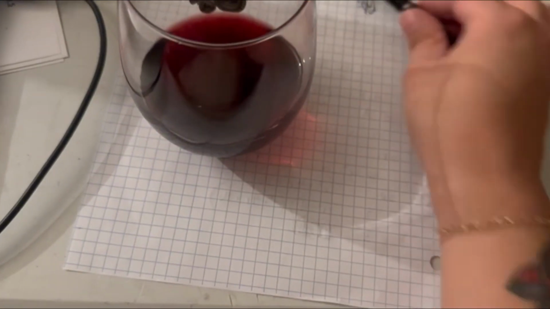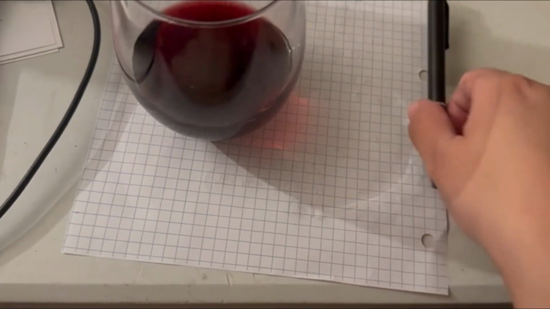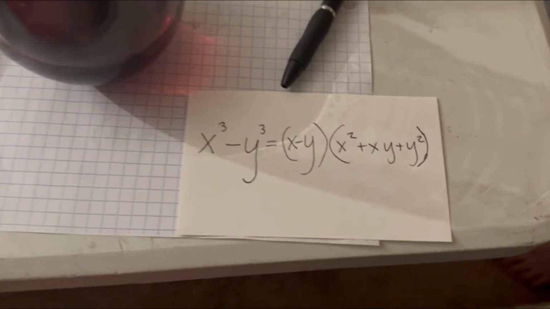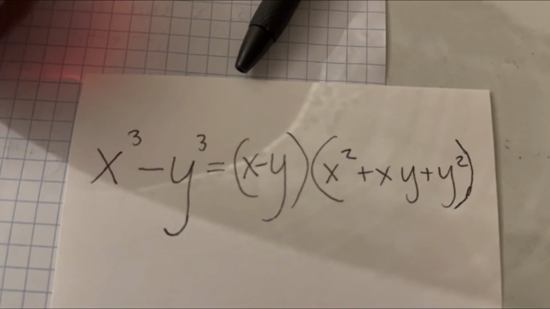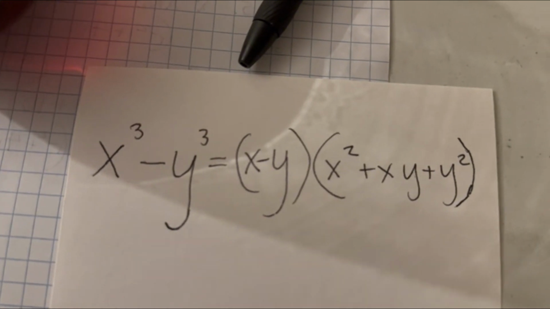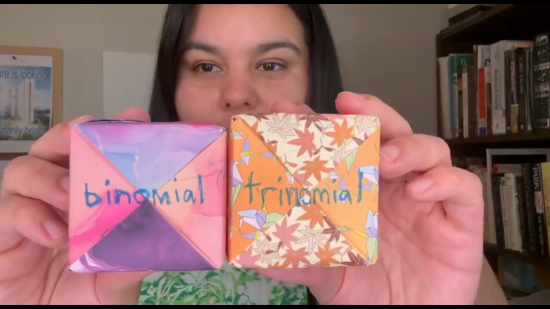Before you get started, you'll need to gather some supplies. Go ahead and get yourself the last of that sangria out of the fridge. Pull together the last of your waiting patience. And of course, you will also need the formula x minus y in parentheses times x squared plus x times y plus y squared. It helps to remember when factoring the difference of two cubes that you will get a binomial and a trinomial, and those two numbers are going to look exactly like this.